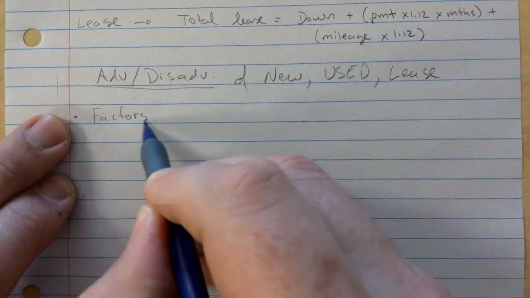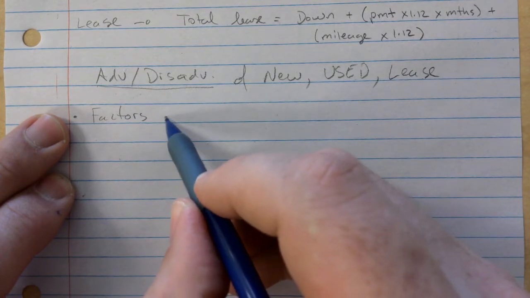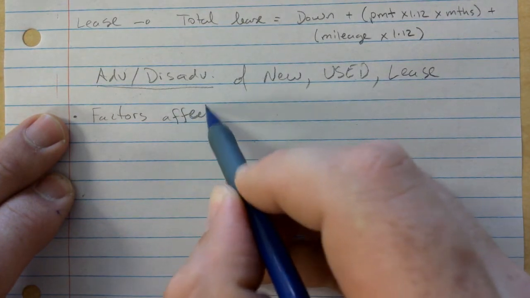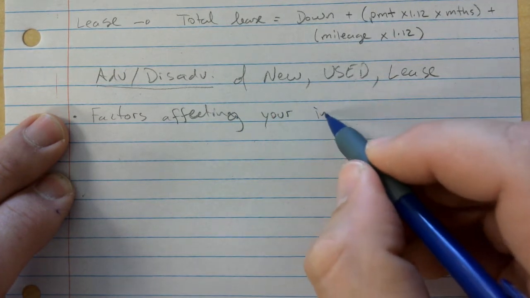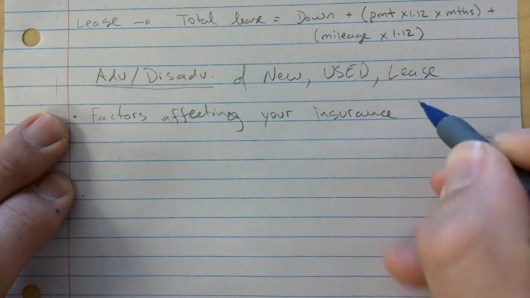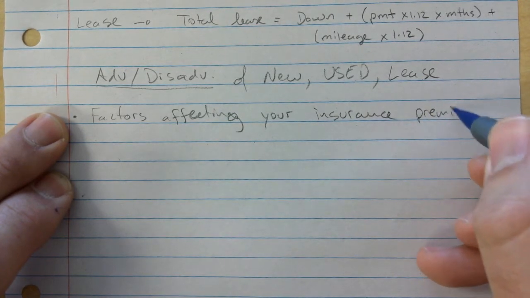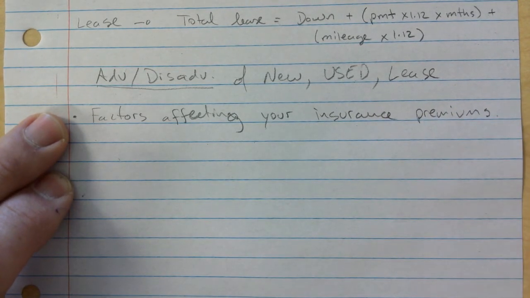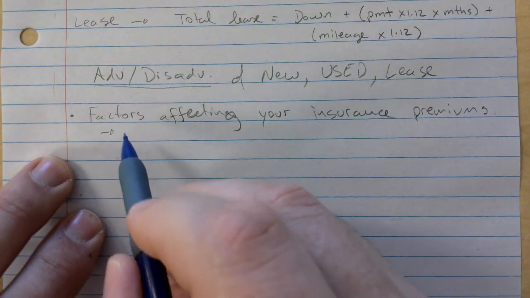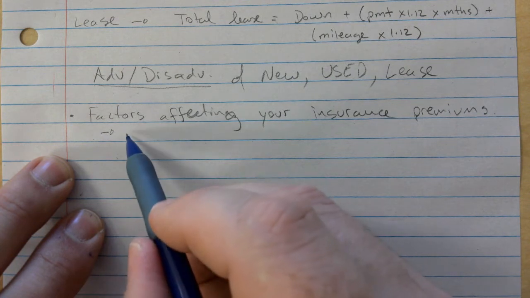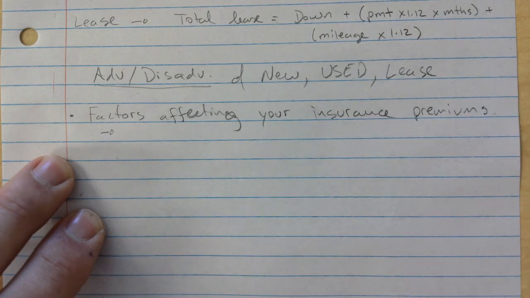Factors affecting your insurance premium. What affects your insurance premium? We talked about at least 4. There are more, right? Your deductible, the type of car you drive, where you live, what you use it for. The list goes on and on.